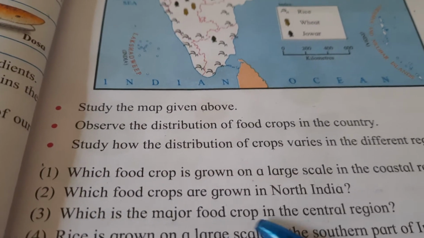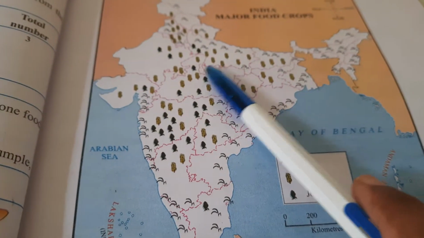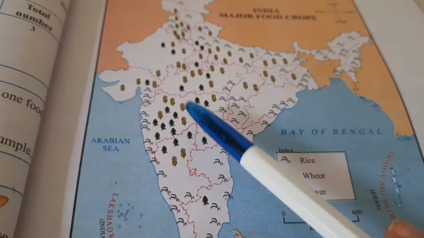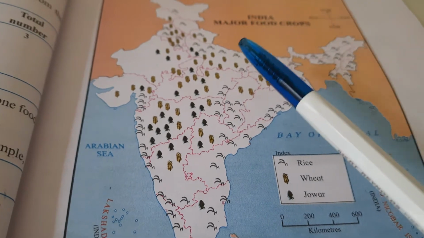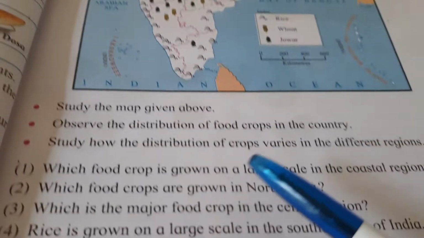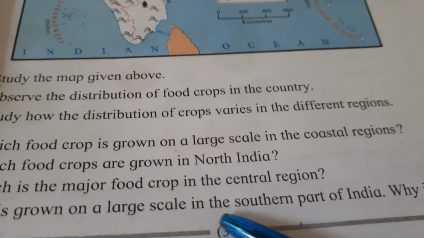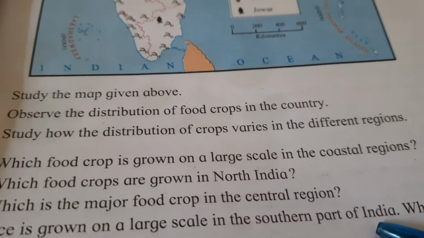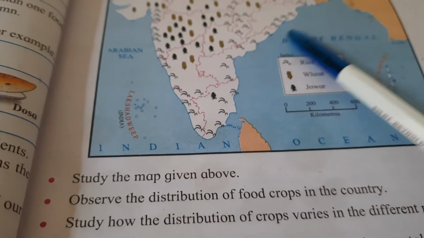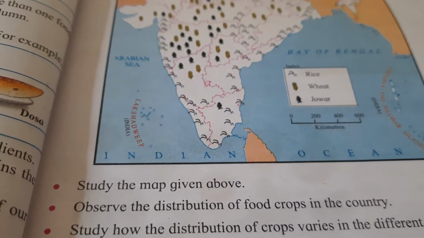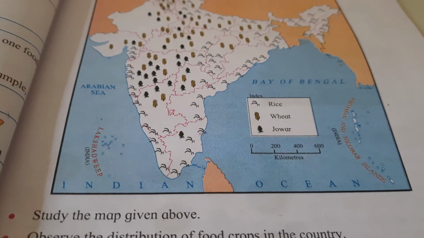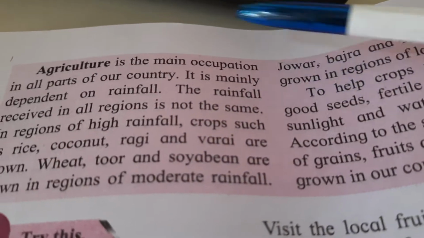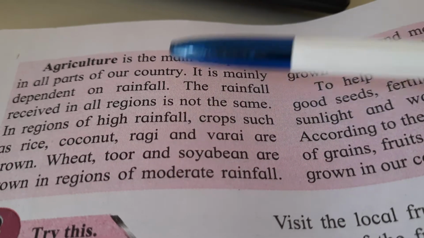Then which is the major food crop in the central region? So in the central region, the major food crop is wheat and jowar. Rice is grown on a large scale in the southern part of India. So what is the reason for that? Because of the availability of water and the appropriate rainfall. As we know, agriculture is the main occupation of our India. It mainly depends on the rainfall.